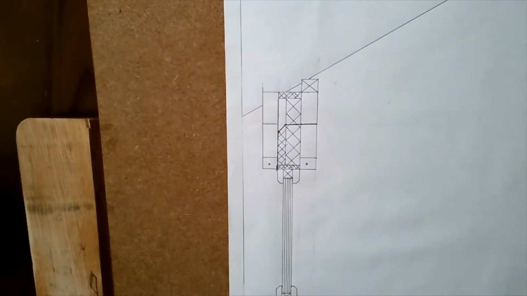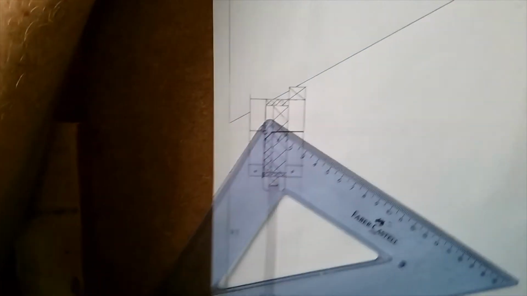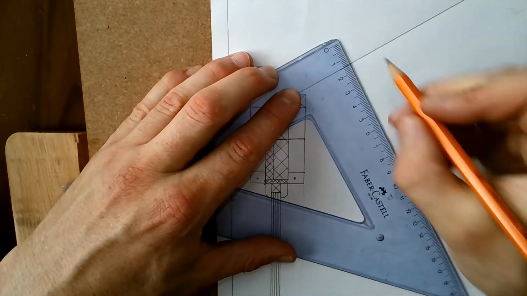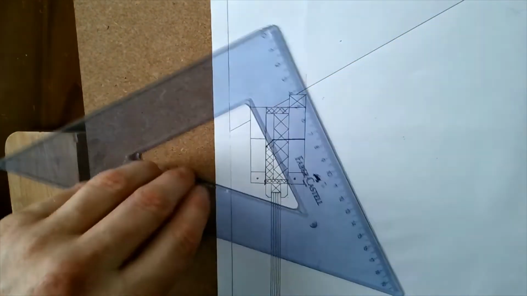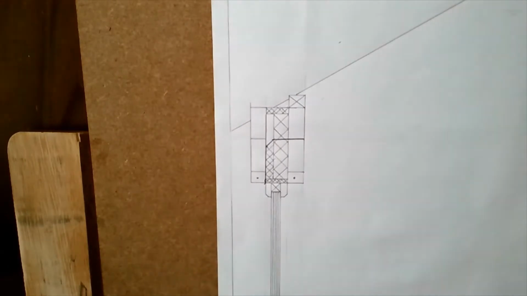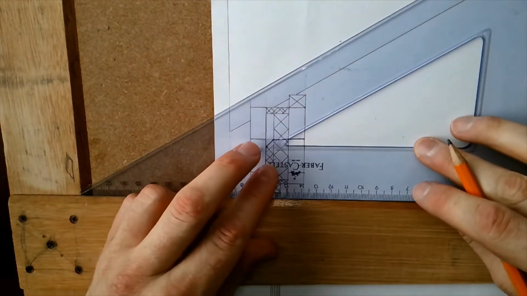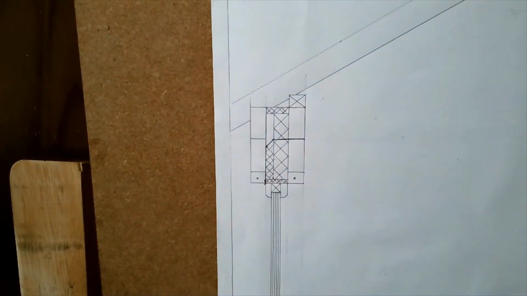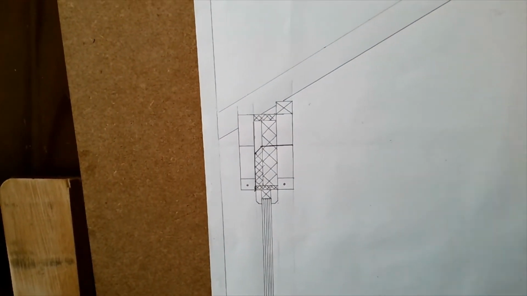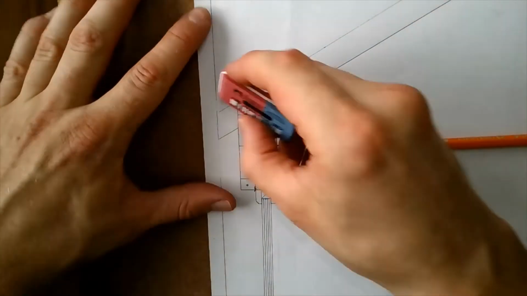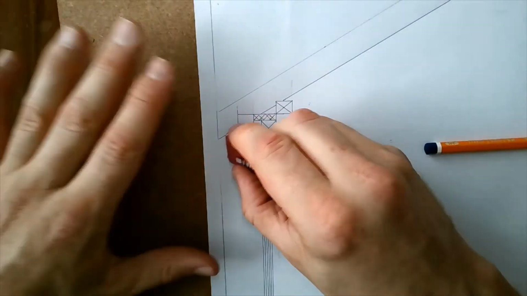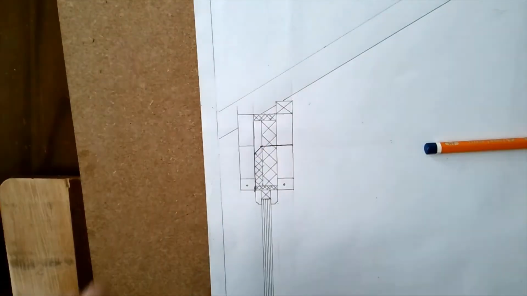Now, our rafter is 150 millimeters thick. That's the standard size of a rafter. I'm going to mark a dot there. I'm going to get my 60-30 set square, and I'm going to extend another line to represent the top of the rafter. Relatively light work at the moment, just marking all those positions. I'm going to rub out more of the border just so there's more space to see what we're doing. And that's my rafter in place.